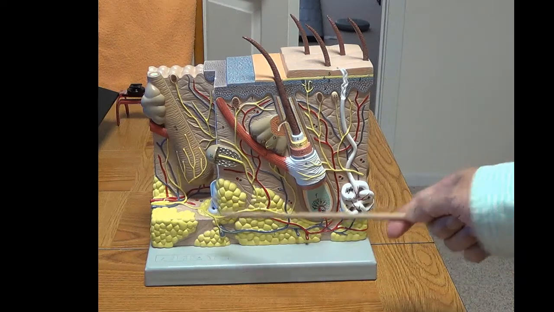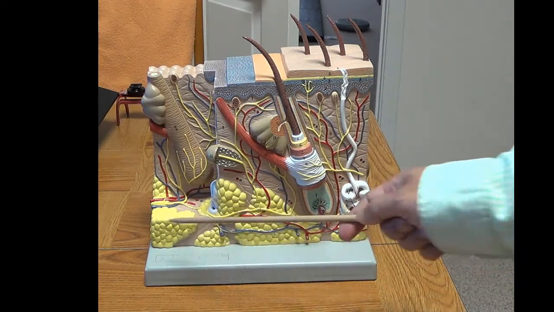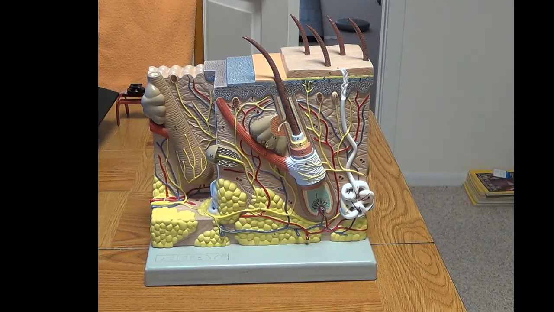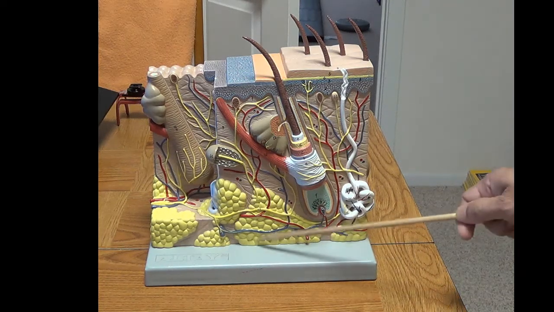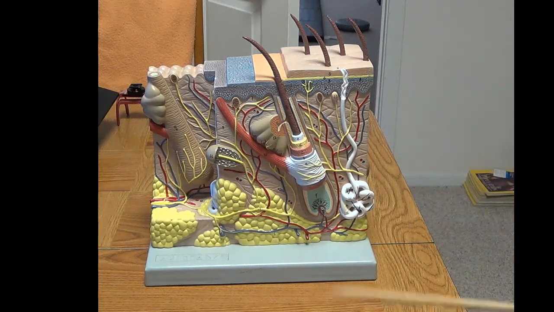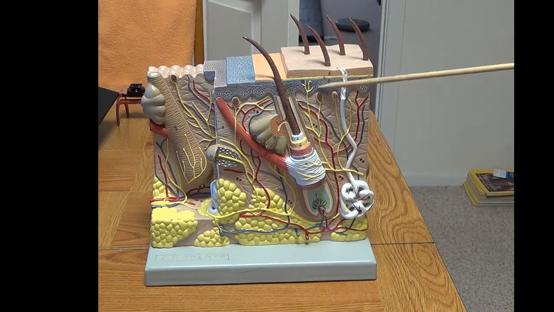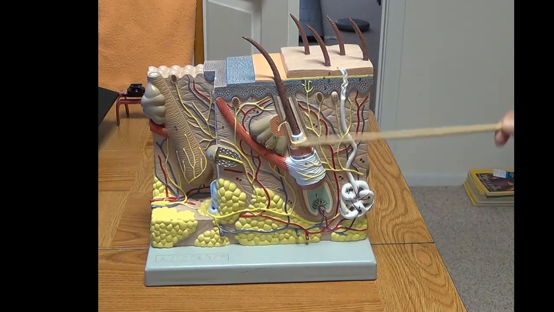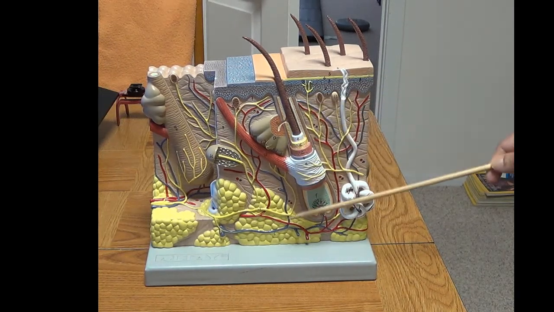These yellow structures are the fats called the hypodermis or subcutaneous layer. Hypodermis is not a layer of the skin, it is under the skin. So skin has two layers. Outer layer is the epidermis, inner layer is the dermis.